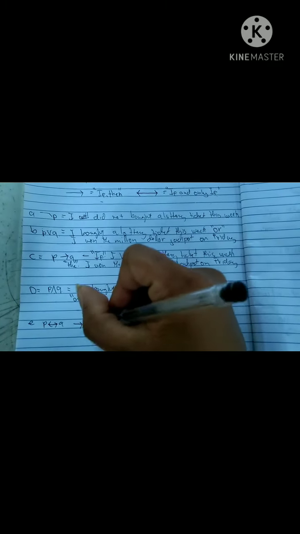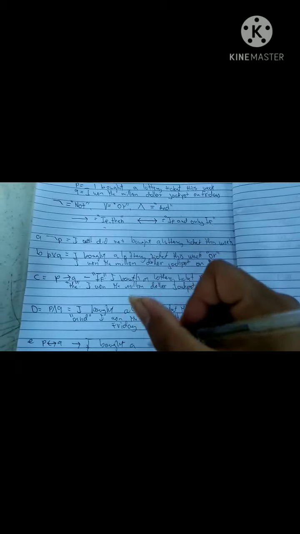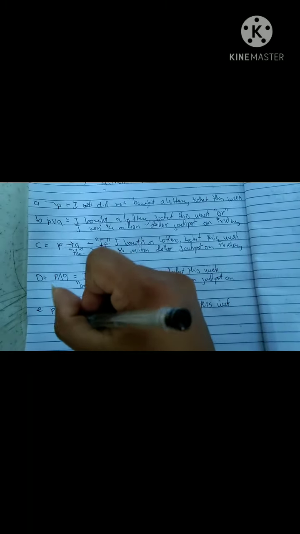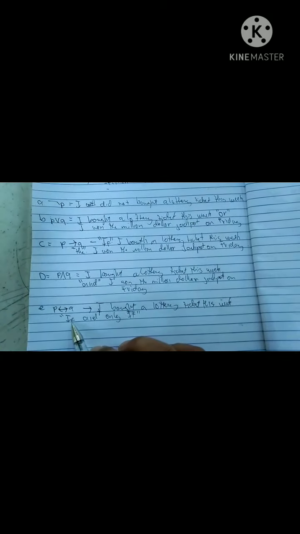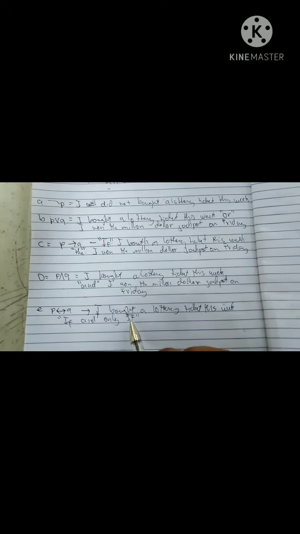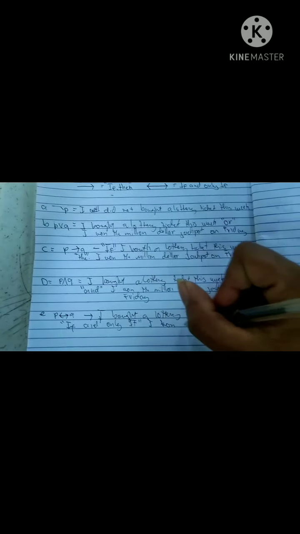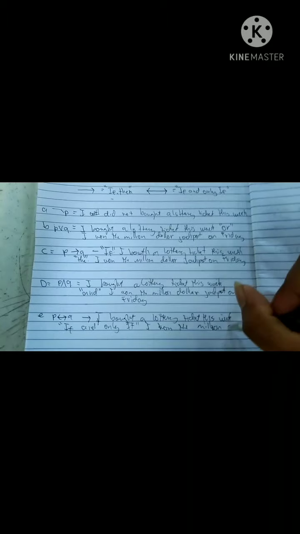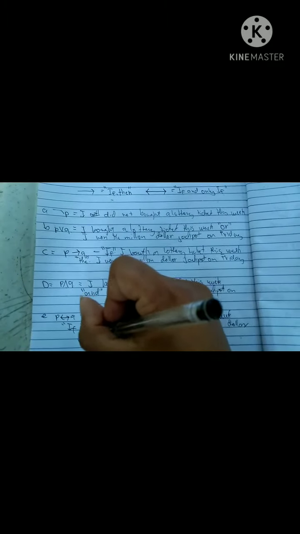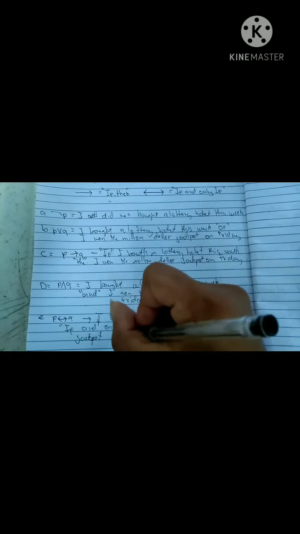So the words will go like this: I bought a lottery ticket this week, if and only if, the equivalent value of the biconditional, I won the million dollar jackpot on Friday.